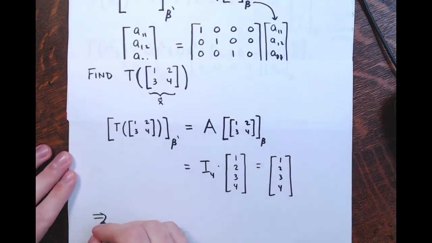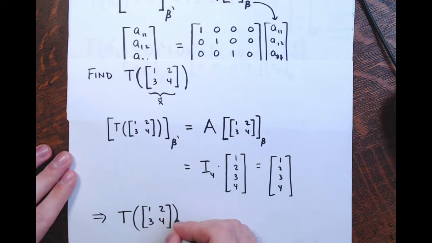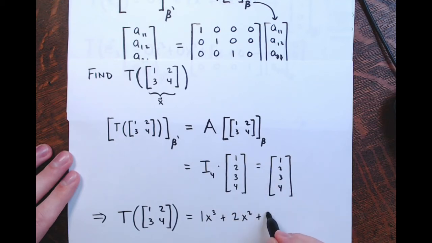Meaning that my output, T of 1, 2, 3, 4, is 1x cubed plus 2x squared plus 3x to the first plus 4.